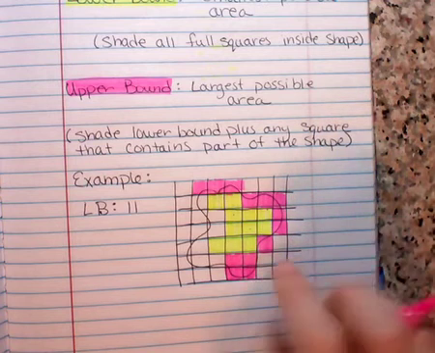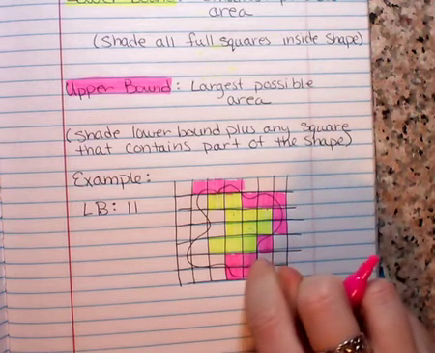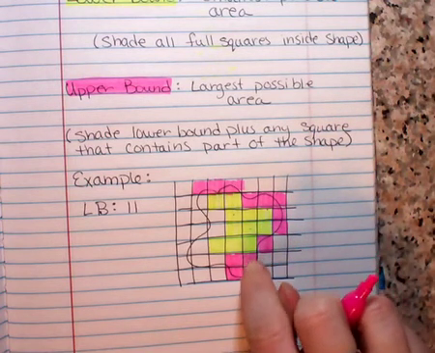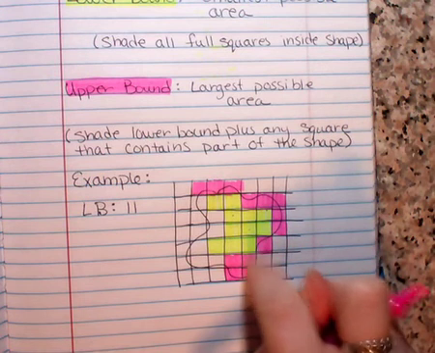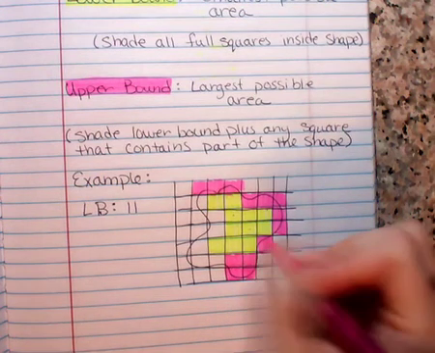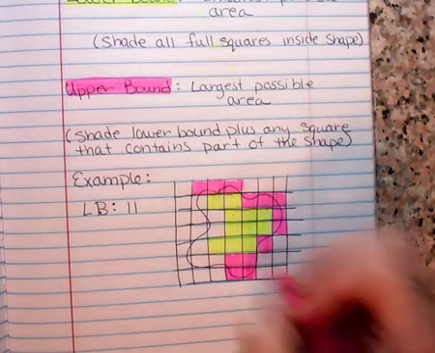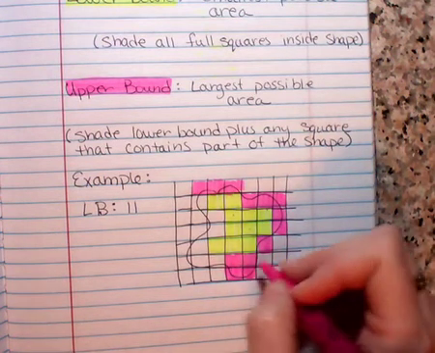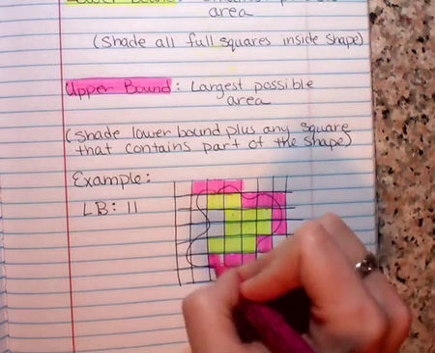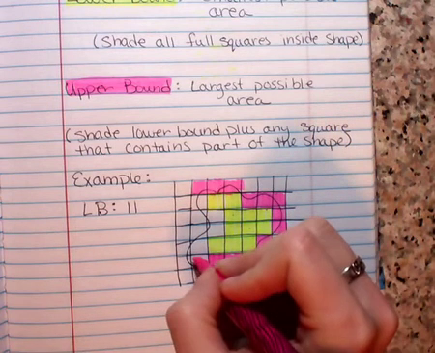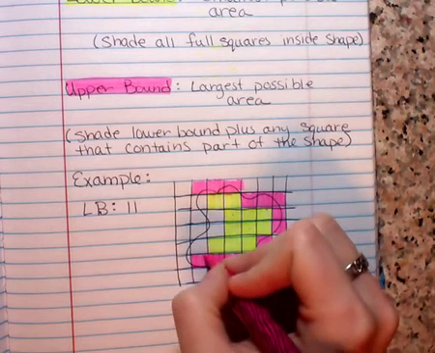And it was really a judgment call. This shape was almost a full square, but not quite, so I could have gone either direction and shaded that as part of my lower bound. I chose that it was cut off a little bit in mine, so I did not shade it as part of the lower bound, but it could have been.